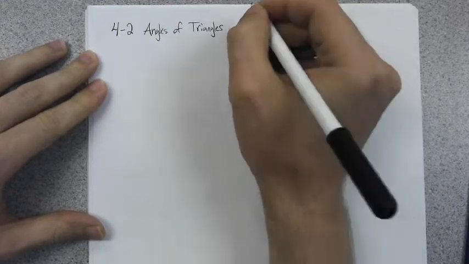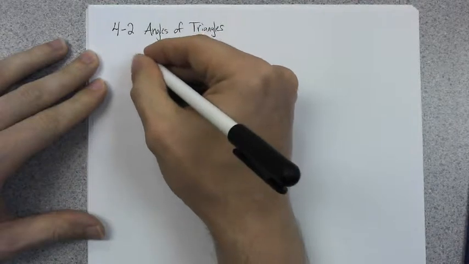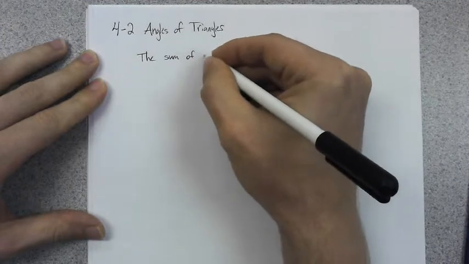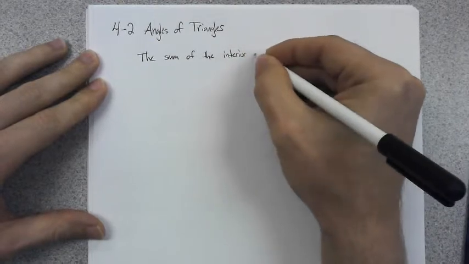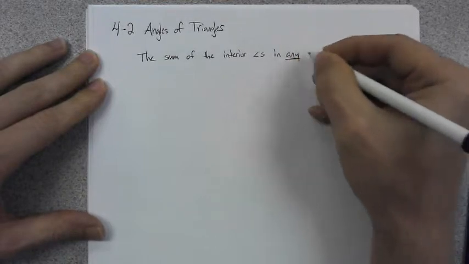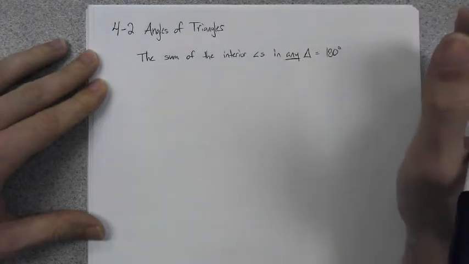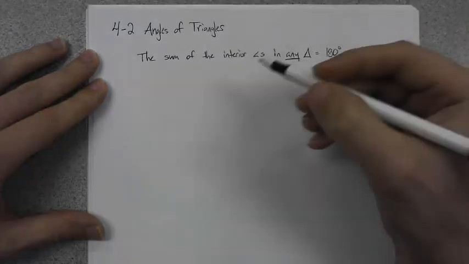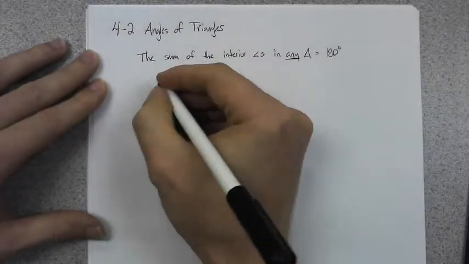So one of the number one things that you need to take from this section, that you need to know, is that the sum of the interior angles in any triangle equals 180 degrees. So any triangle at all, don't care what it is, scalene, obtuse, right, whatever, if you take the interior angles, all three of them, you add them up, they equal 180 degrees every single time.